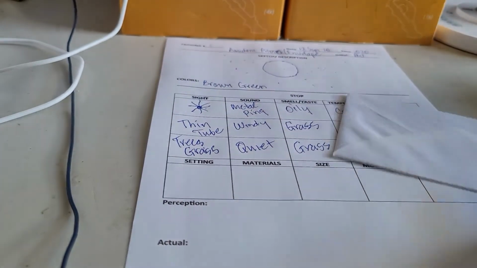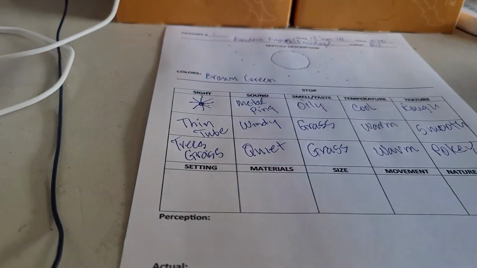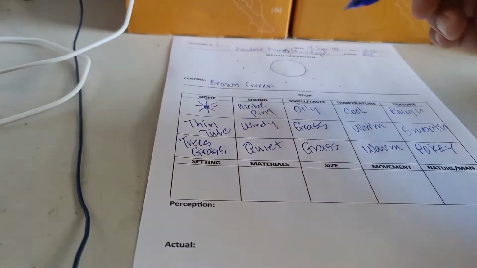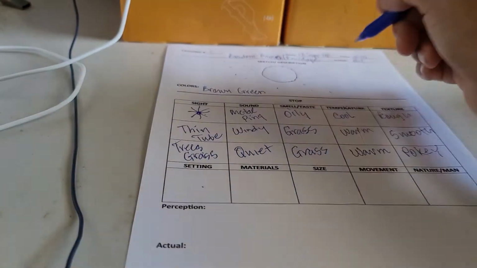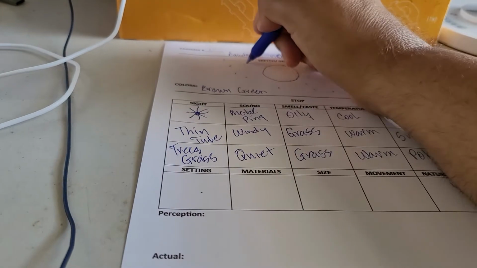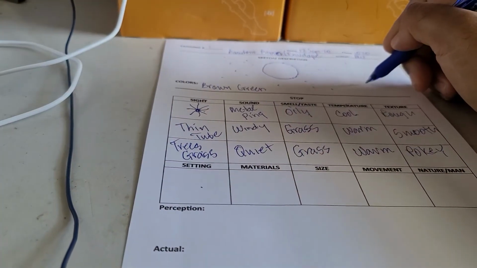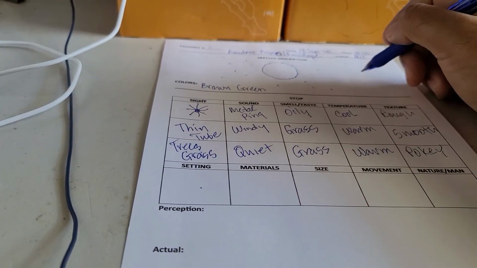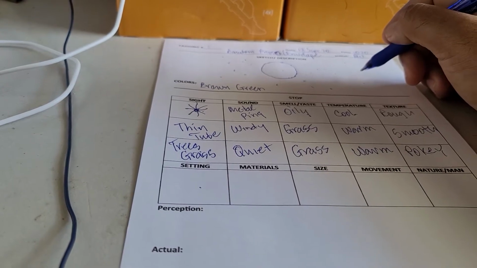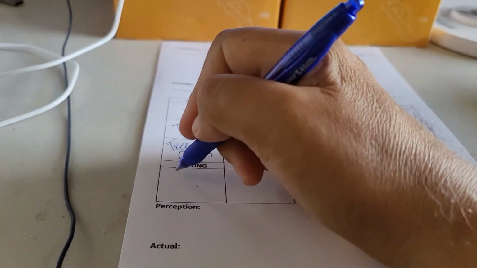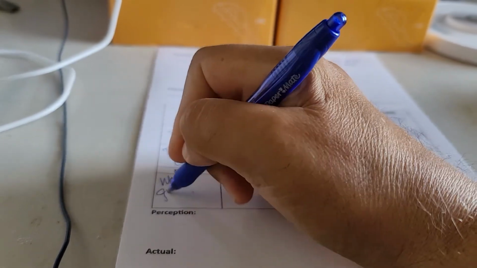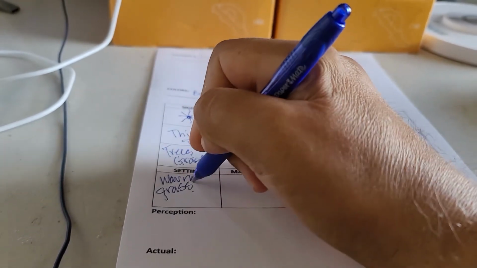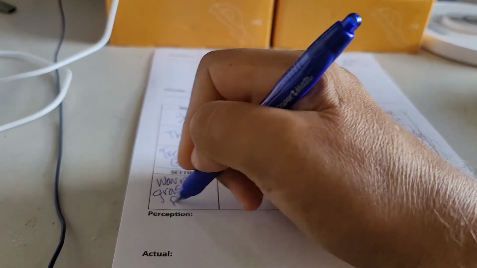Okay. What I'm doing is looking for where this object is. Where's this object? Warm, grassy. Field.